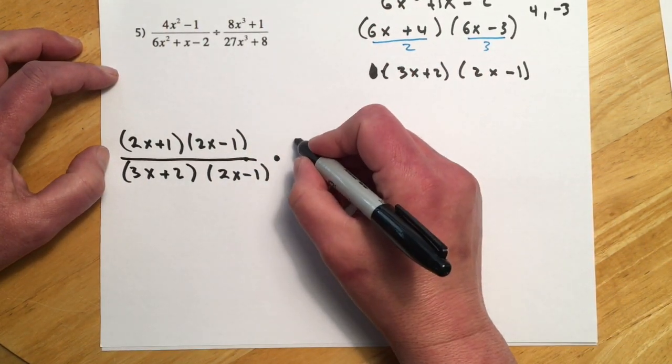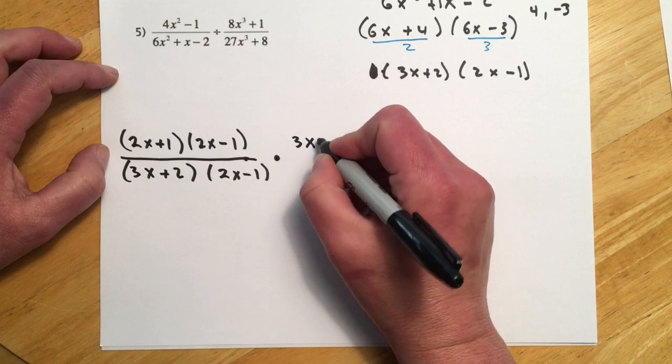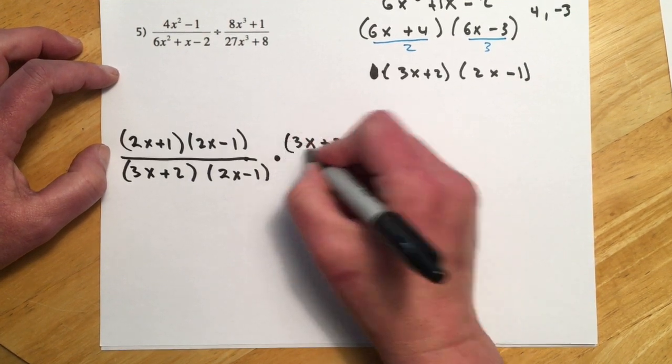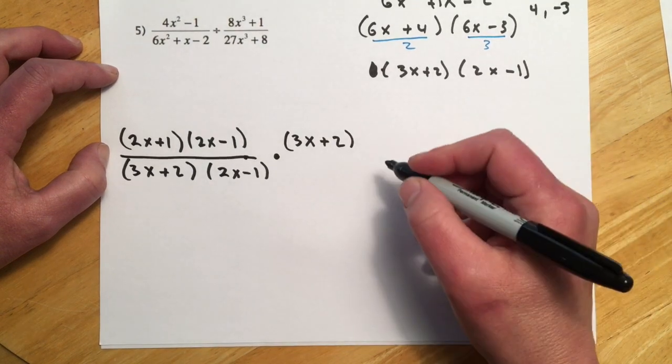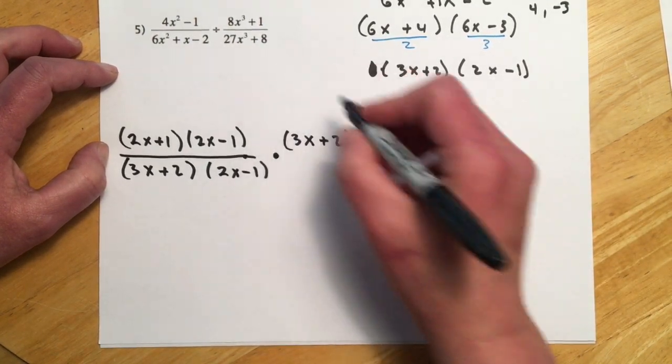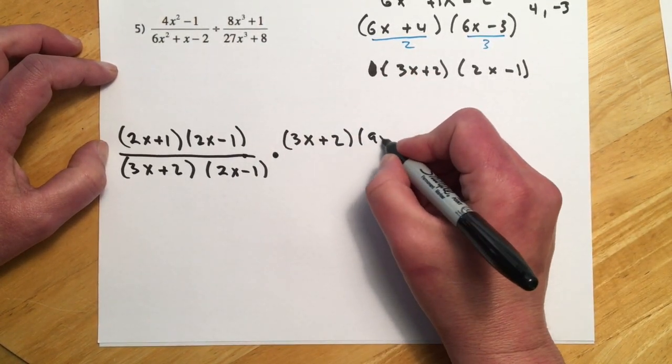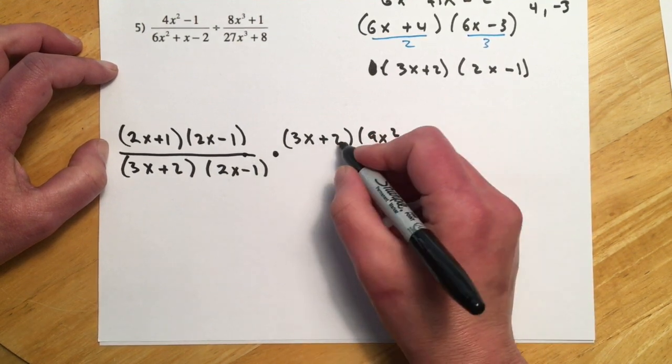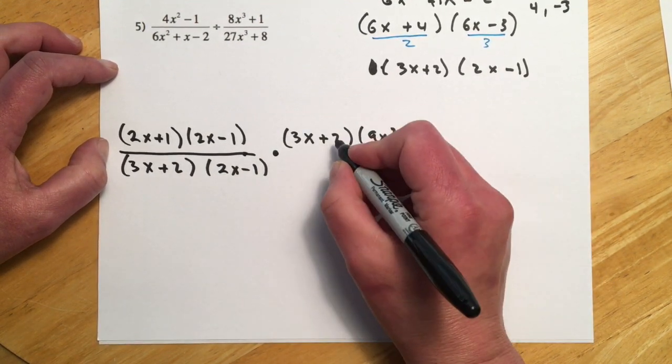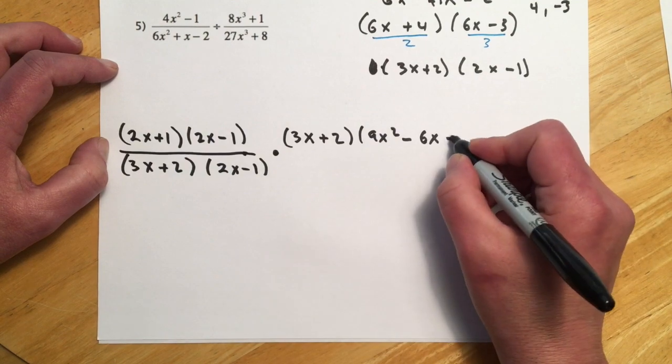So for the 27, that's our cube formula, so 3x plus 2. If you need a refresher how I'm doing this, check out the 5.5 video. 3x times 3x is 9x squared. Opposite sign, 3 times 2 is 6x. And 2 times 2 is 4.